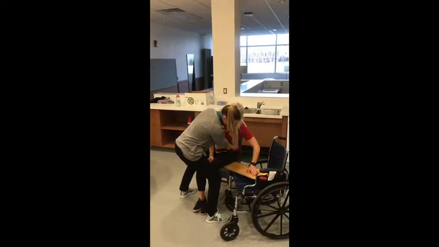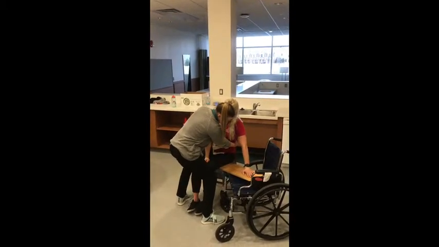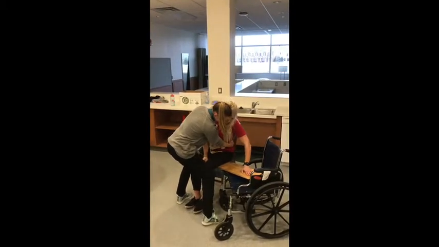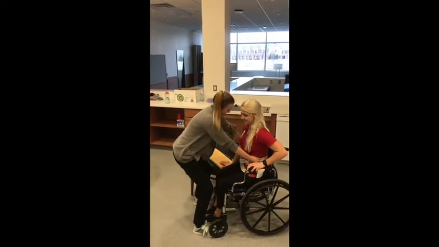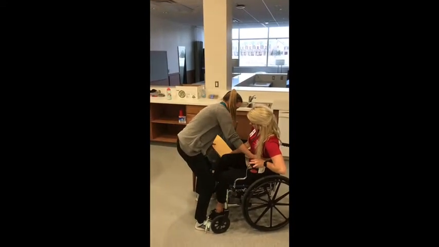Next, you want to hold your hands on the back of the gait belt right above their hips and help them slide across. And you want to make sure that you're not blocking where the patient is going.